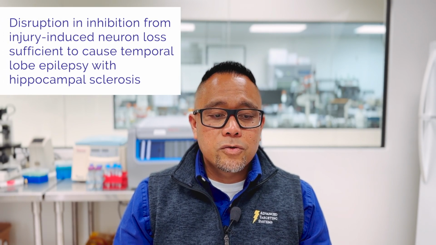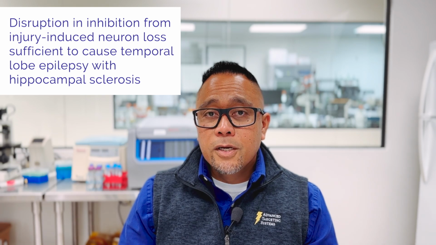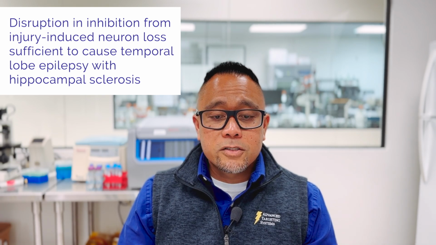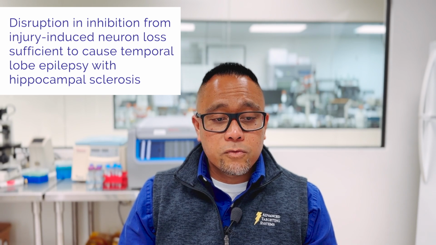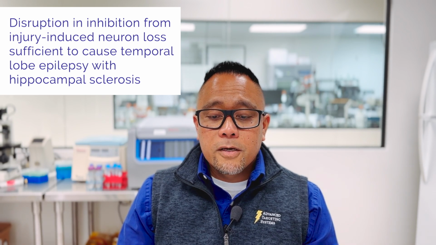Right? And so the idea was that disruption of inhibition from injury-induced neuron loss or GABA neuron dysfunction might be sufficient to cause temporal lobe epilepsy with hippocampal sclerosis. And so the publications out there right now using this model target hippocampal GABA neurons along the longitudinal expanse of the hippocampus, in the absence of any other brain-induced injury, to see if that was sufficient to initiate hippocampal epileptogenesis.